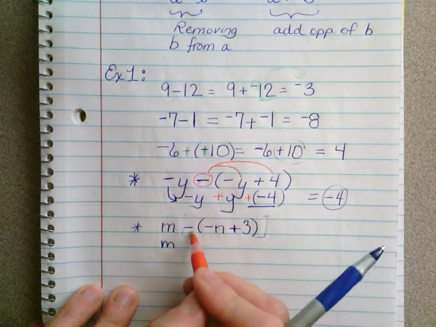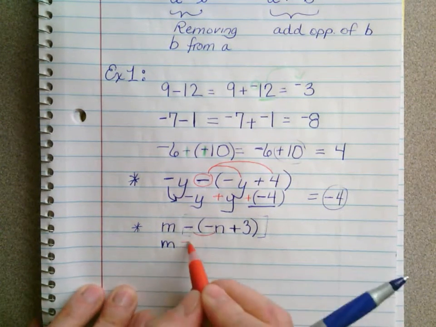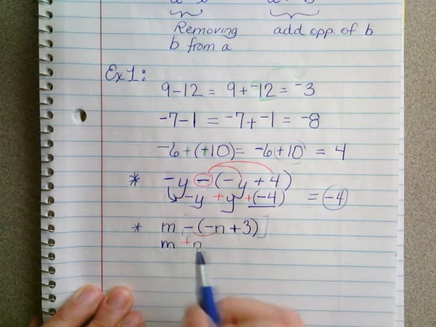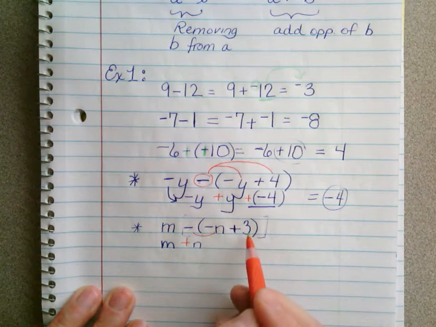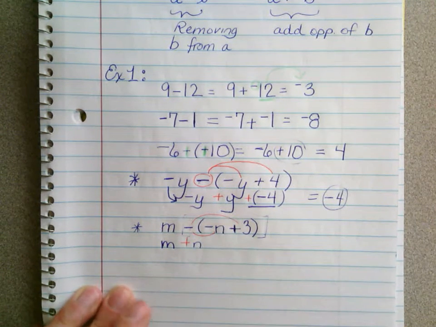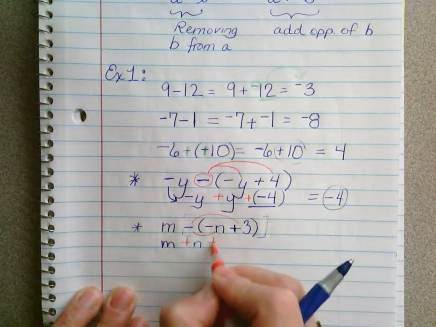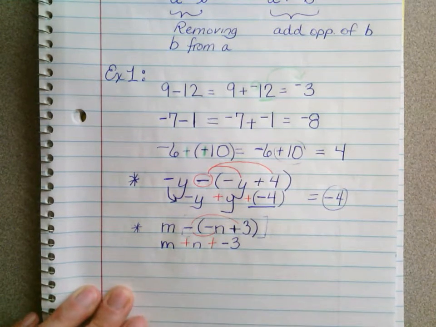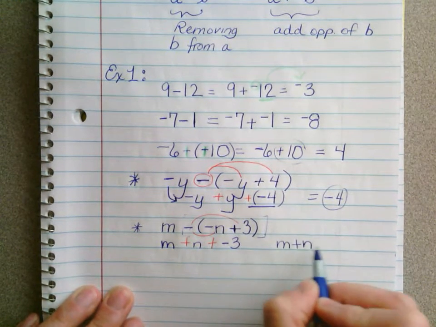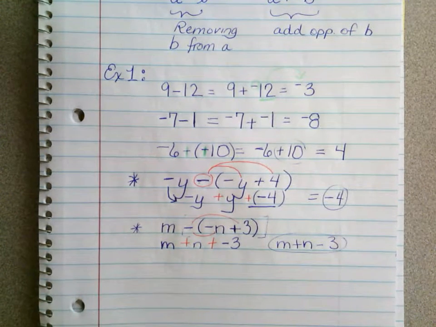What does this negative do to that negative n, Kat? Yep. Positive n. And Lee, what does that negative do to the positive 3 within? Yep. And that gives negative 3. There's your answer. M plus n minus 3. It's okay to write it like that. M plus n minus 3.